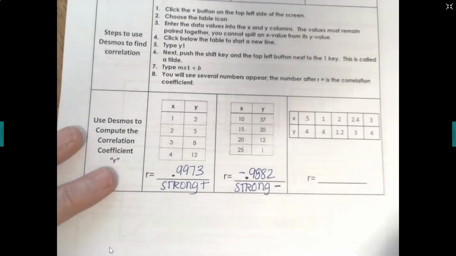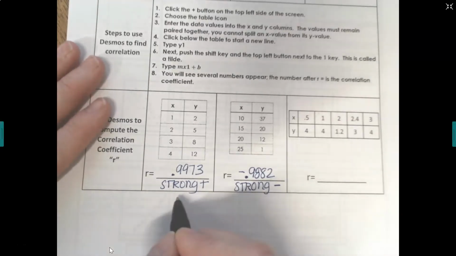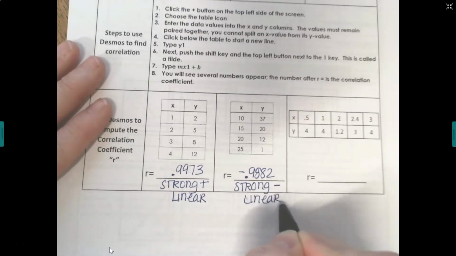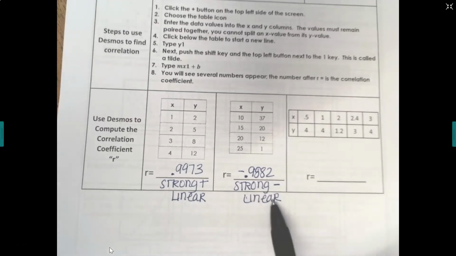And it's negative. The other thing we always want to say is that you really cannot get a correlation coefficient unless something's linear. So we're just going to add the word linear to these two. We can identify the other shapes by graphs, but you should never get a correlation coefficient on something other than a line. So this would be strong positive and linear. This would be strong negative and linear.